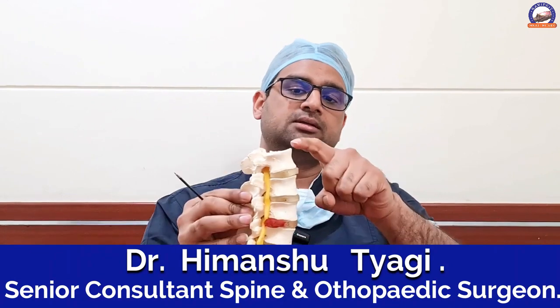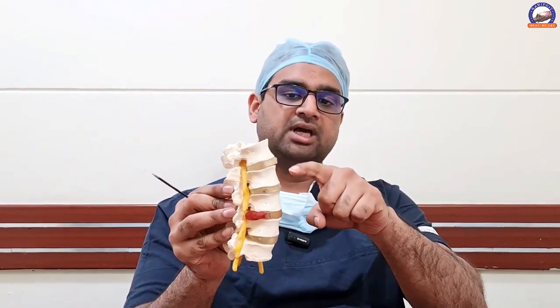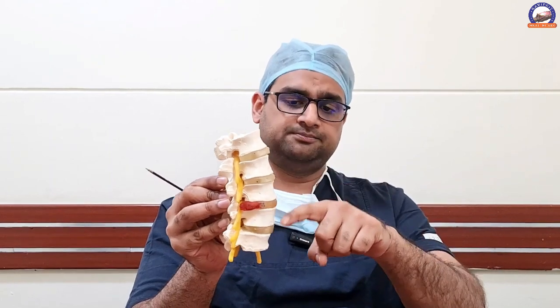Kyphoplasty or vertebroplasty for spinal fractures. Now, what is the difference between kyphoplasty or vertebroplasty? Specifically, let's first understand when it is indicated. This bony structure here is known as the vertebra or the vertebral bone, and these are the discs.